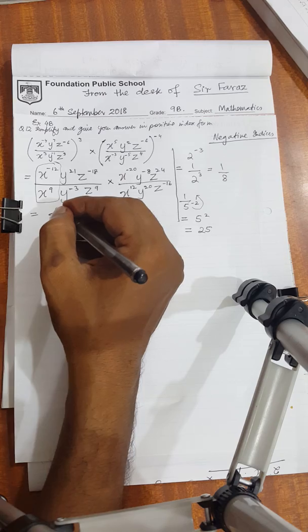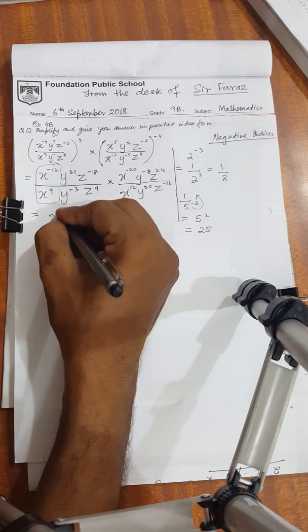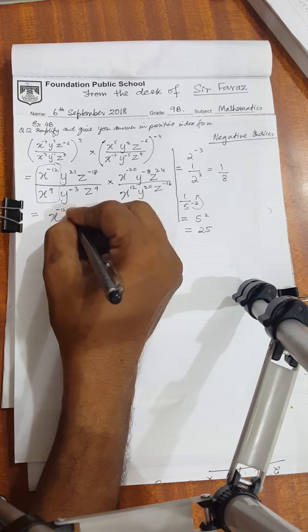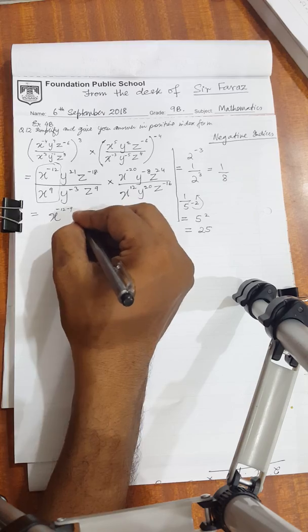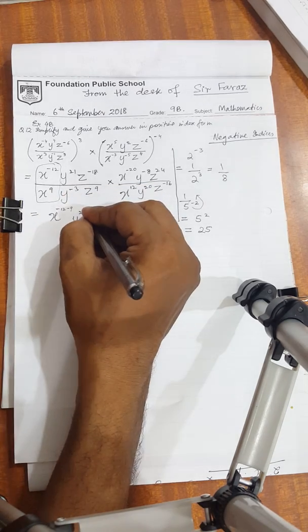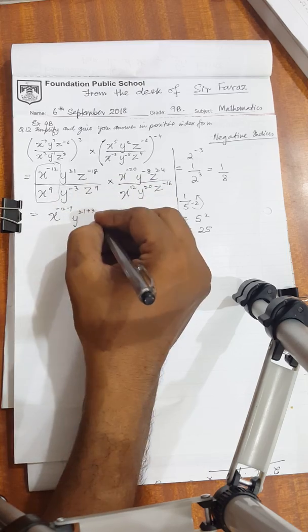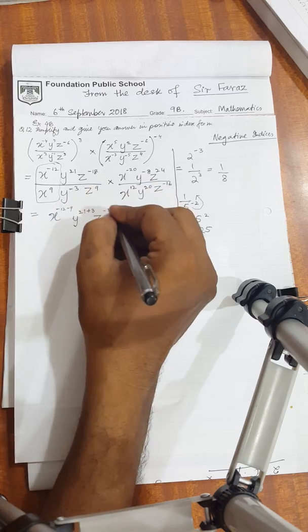So what do we do in this case? In the case of division, we subtract their powers. So negative 12 minus 9, y 21 minus 3, so negative becomes positive 3, z raised to the power minus 18 minus 9.